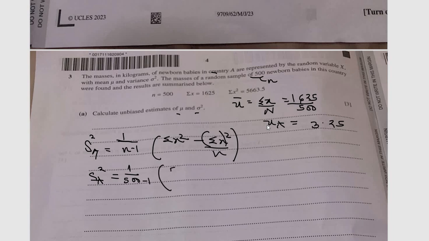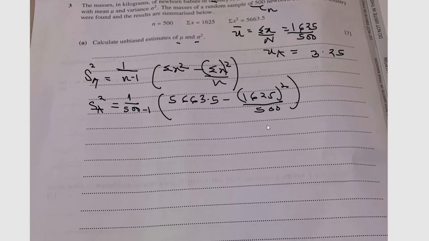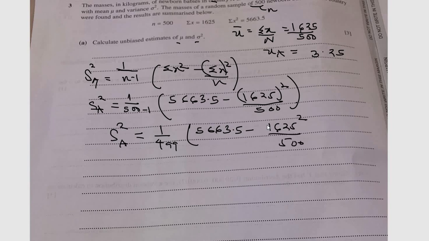Summation x square is 5663.5. Summation x is 1625. The formula says I should square it before dividing it by 500. So from there, unbiased estimate of variance for A is 1 over 499 times 5663.5 minus 1625 square over 500.